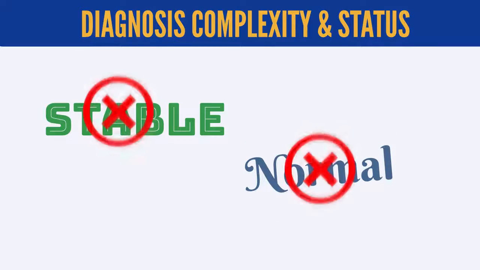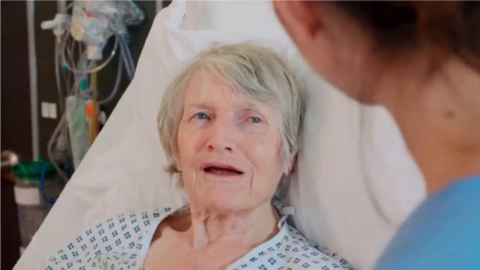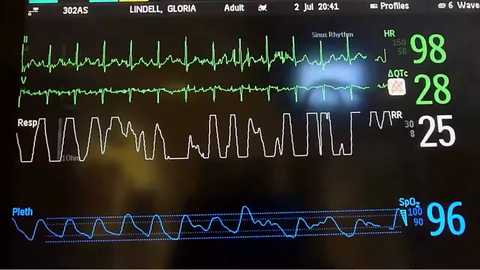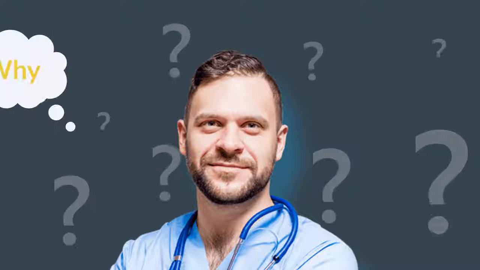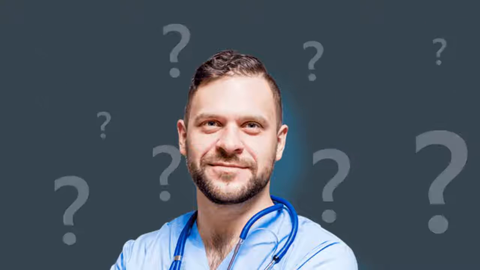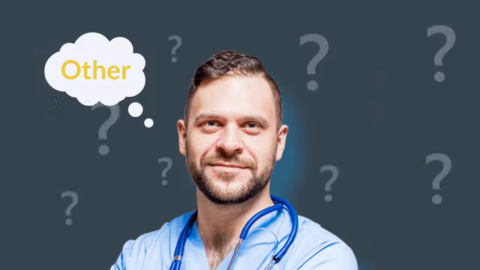Avoid words such as stable or within normal limits when reporting critical care. If the patient is stable, reviewers may not consider them as critical. Remember, medical necessity needs to be reflected in your documentation for critical care. Ask yourself, why they are critical. What am I doing to actively treat the patient? Other interventions you are considering.